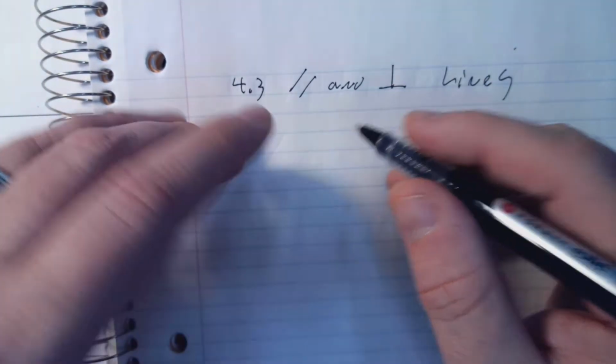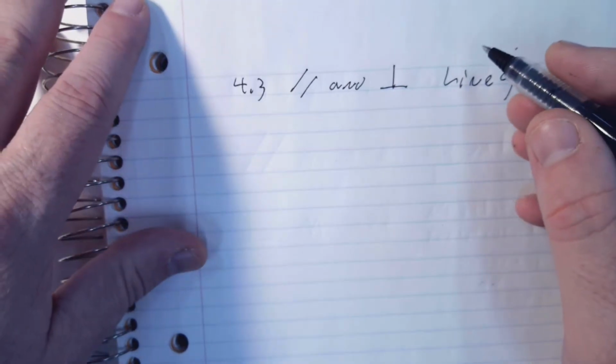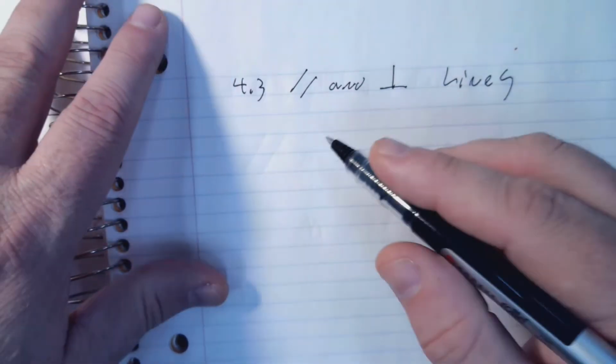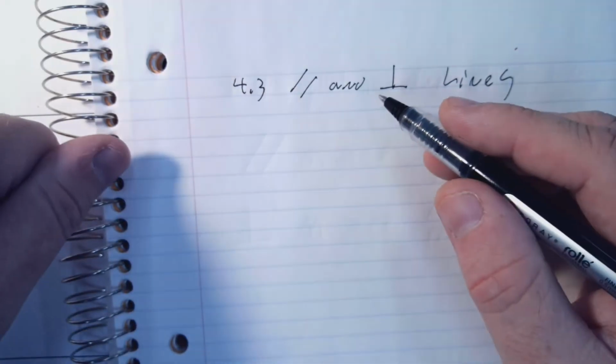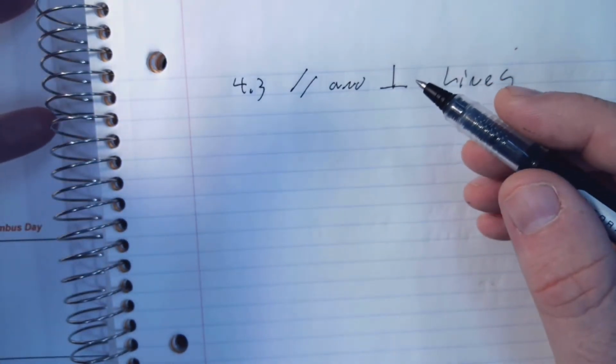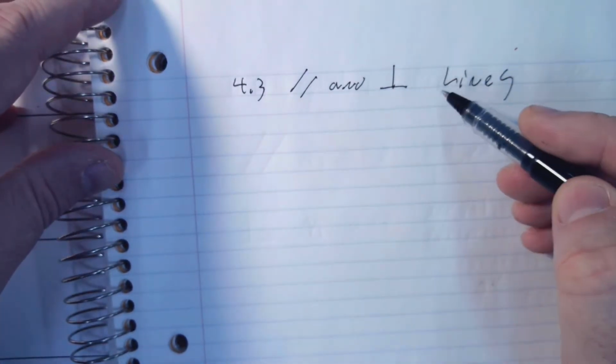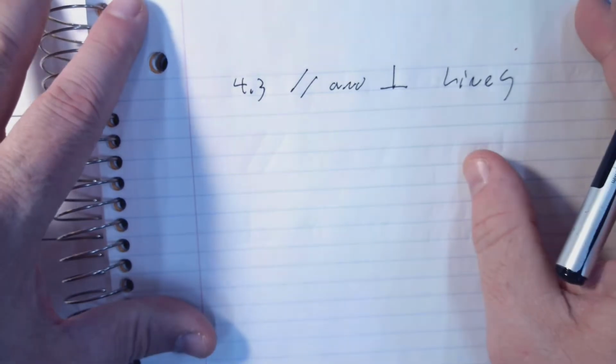All right, parallel and perpendicular lines. So basically, we graphed it yesterday. We're not worried about graphing parallel lines, because if you can graph one line, you can graph two lines, you can graph 18,000 lines, right? What we're more worried about is getting a set of information and finding a parallel line.